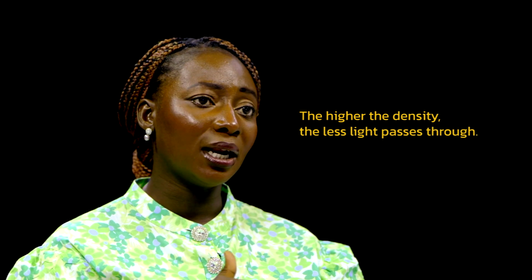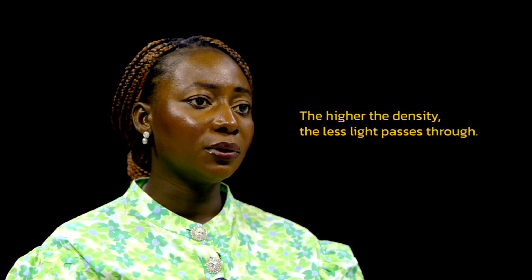It is important to note that filters are created in different levels or different densities. So the higher the density, the less light that can pass through, and the lower the density, the more light that can travel through the filter. Therefore, as cinematographers, we should be mindful of this. There are different kinds of filters. So there are the filters that are in cameras.